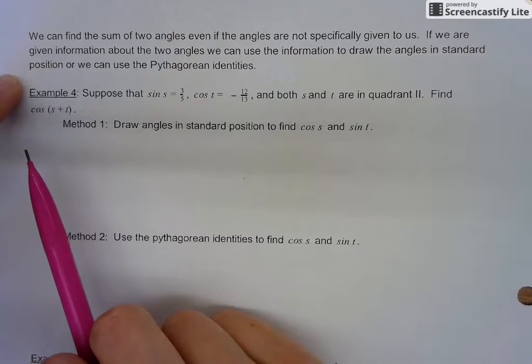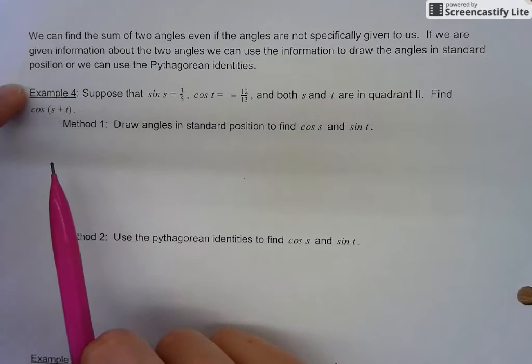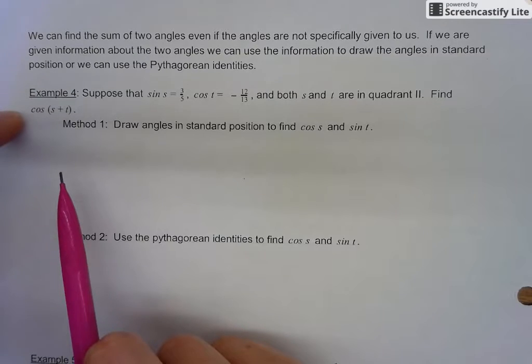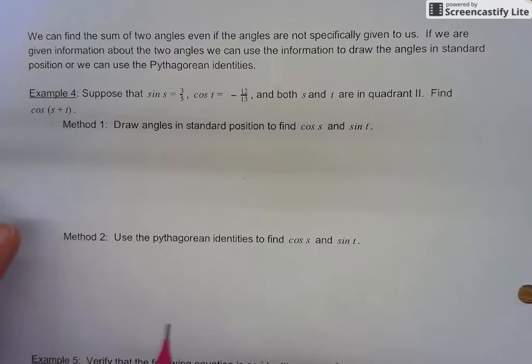If we're given information about the two angles, we can use the information to draw the angles in standard position or use the Pythagorean identities to find them. So we're going to do the same problem twice using the two different methods. Some of you are visual, some of you like to just use your formulas.